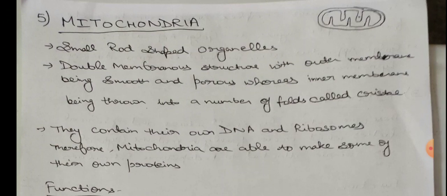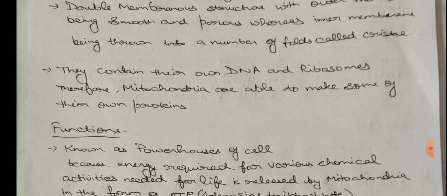The next point, they contain their own DNA and ribosomes. Very important point. The mitochondria has its own DNA as well as ribosomes, and I told you when I told you about ribosomes that they make proteins. So therefore mitochondria are able to make some of their own proteins. Why are they able to make their own proteins? Because they have their own ribosomes. So this was about the structure of mitochondria. Now let's take a look at its functions.